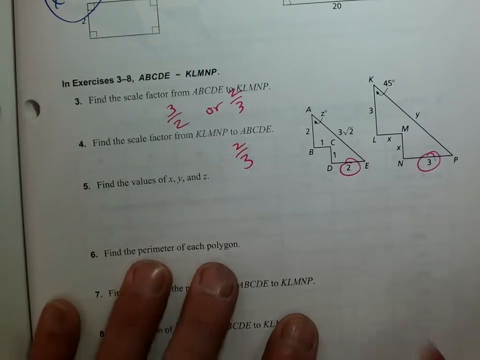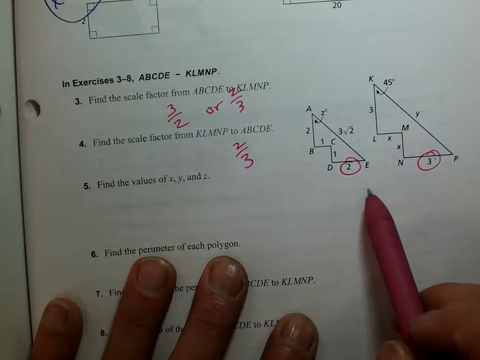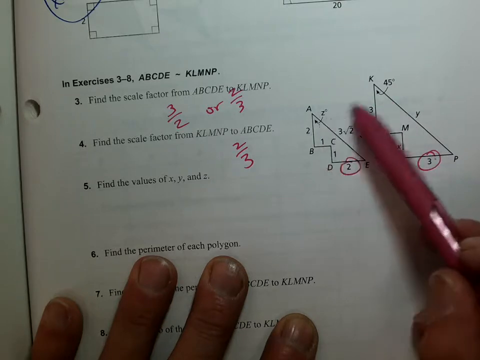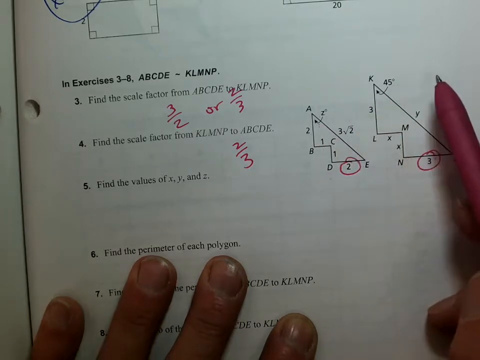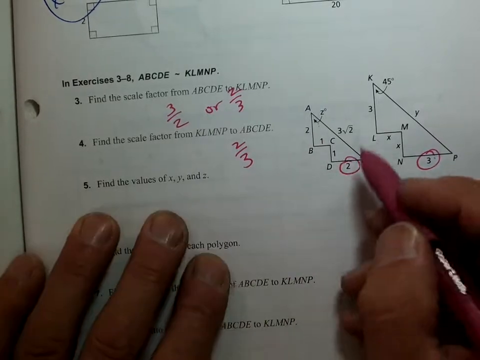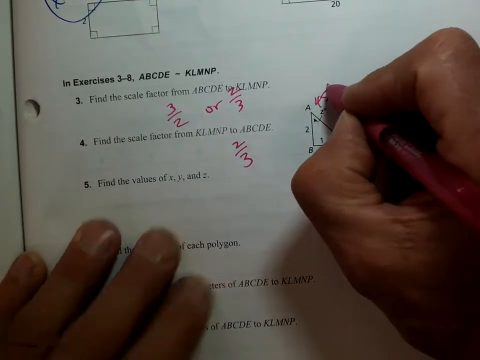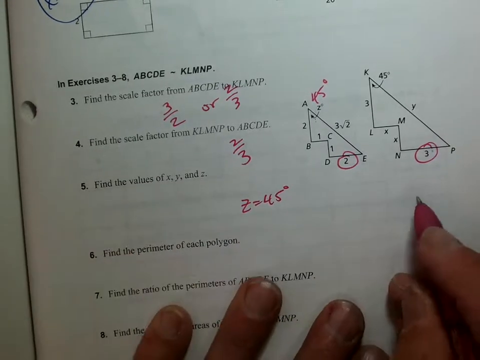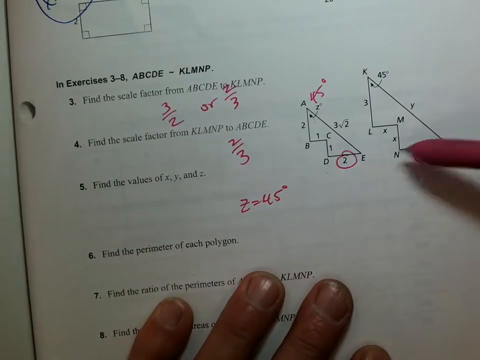Okay. So first of all, x. Let's get z first. You guys okay with z? What do you think z should be? 45. Agree? 45. Because the angles have to be equal, right? So z's got to be 45 degrees. So I got z equals 45 degrees.